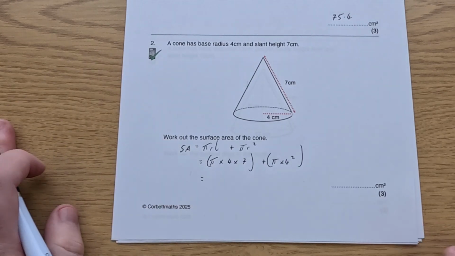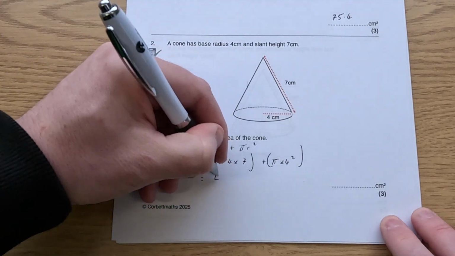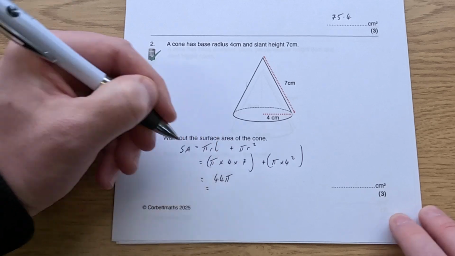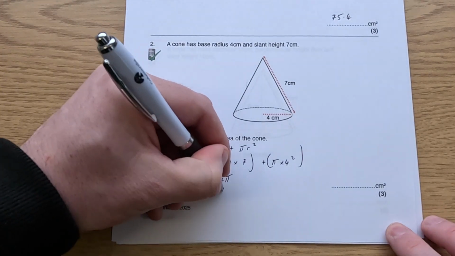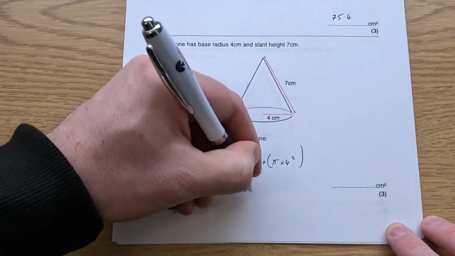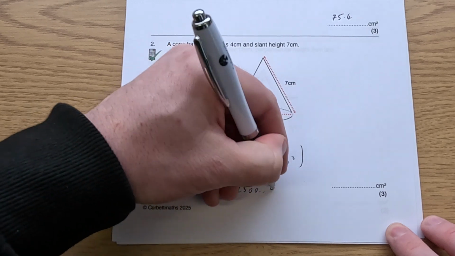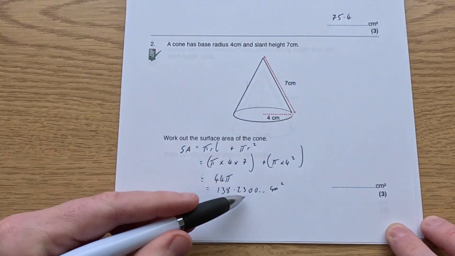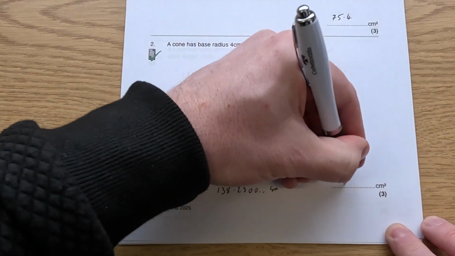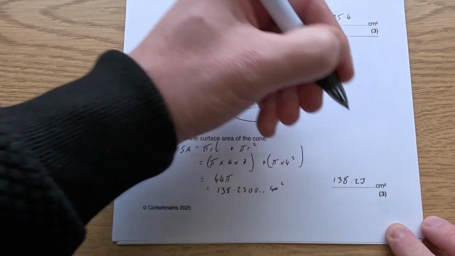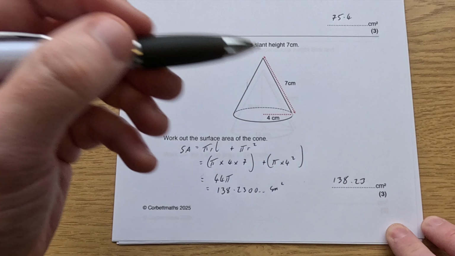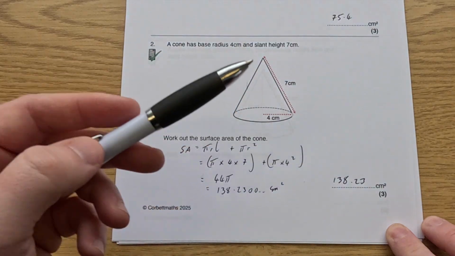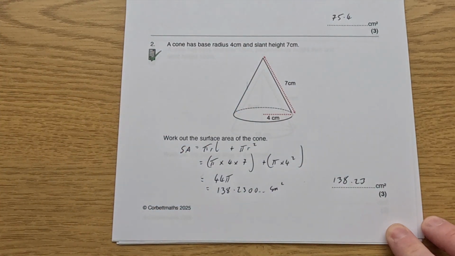So let's do that. And when we work that out, we get an answer of 44 pi, or as a decimal number, it's equal to 138.2300 and so on centimeters squared. And I'm going to round that to 2 decimal places, so that'll be 138.23. So the surface area of that cone to 2 decimal places would be 138.23 centimeters squared. And that's it. Okay, let's look at our next question, question number 3.